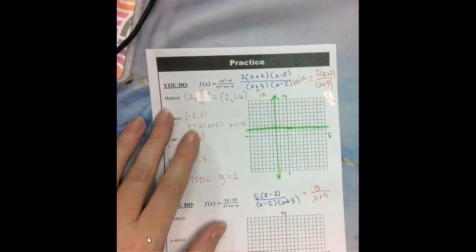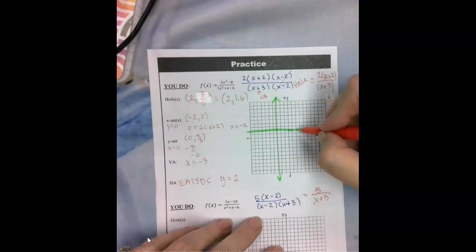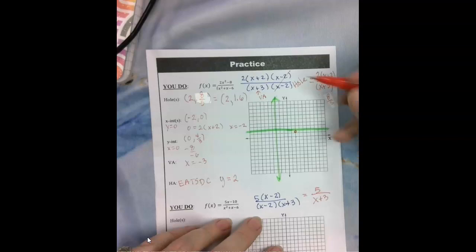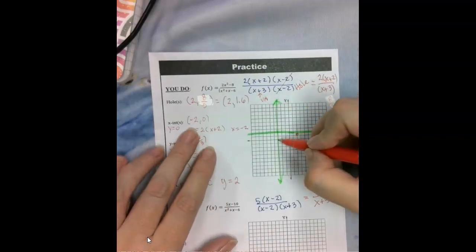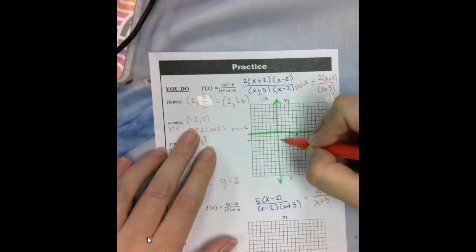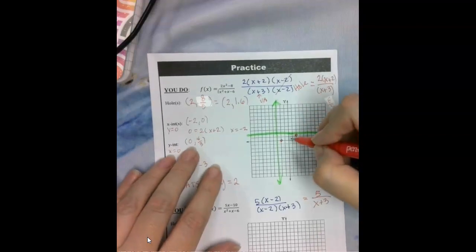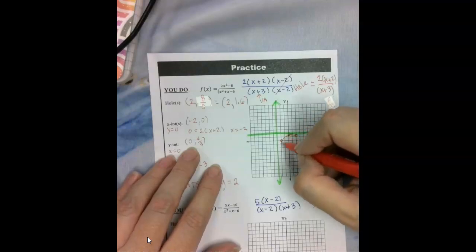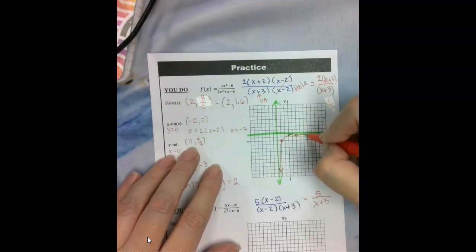I know that I have a hole at 2 and 1.6. 1, 2, 1.6 is right here. I know that I have an x-intercept at negative 2, 1, 2 right here. I have a y-intercept at 0, 4/3, so that's a little over there, right there. So I know this part of the graph for sure looks like this.